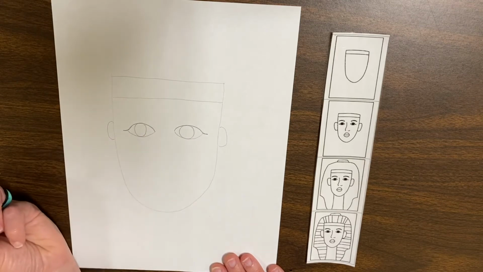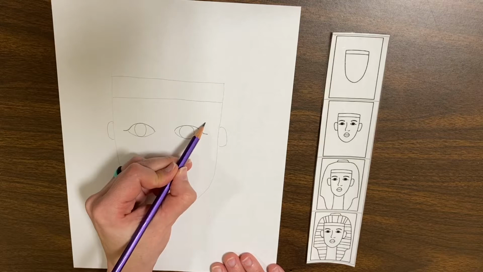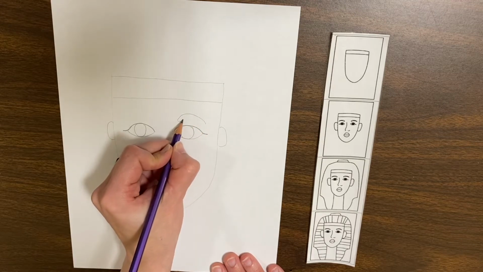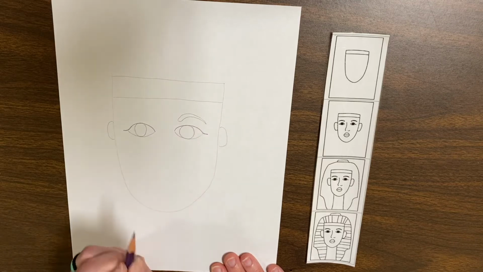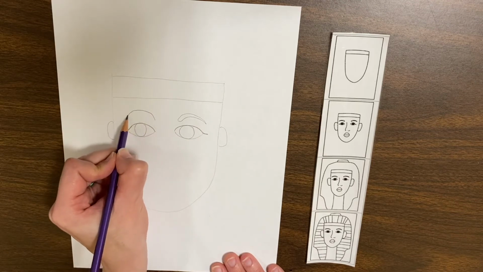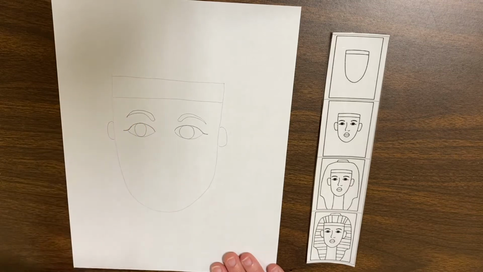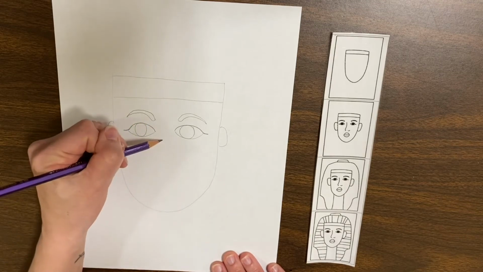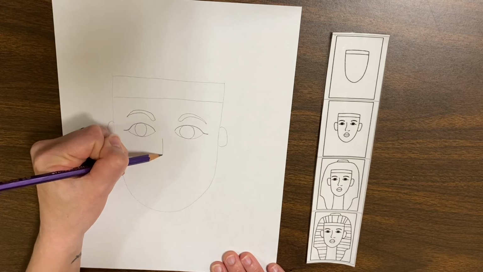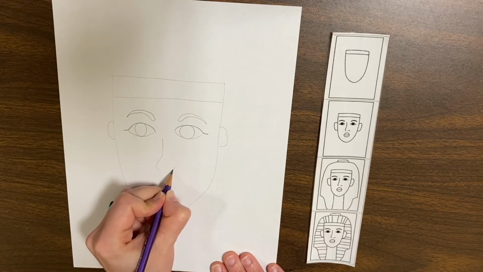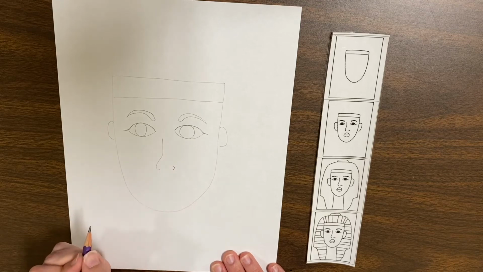Like that. And then the eyebrows are just like a curved line, and then you curve it around and come back to a point. The nose is kind of a straight line down, and then it gets a little bit wider with a little curve on one side and another little curve on the other side.